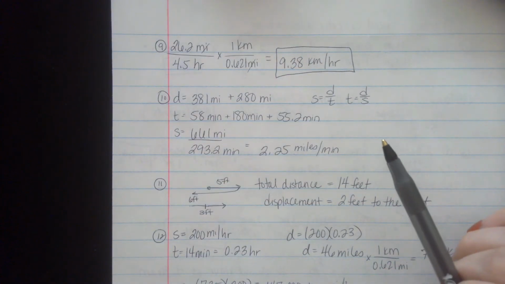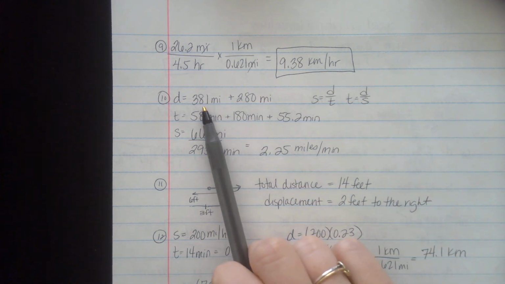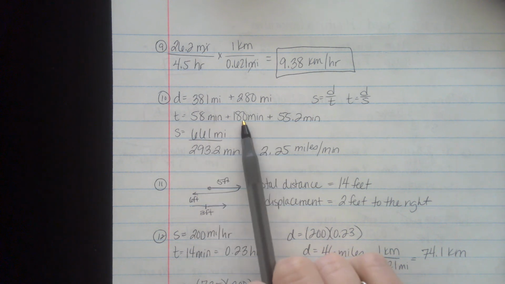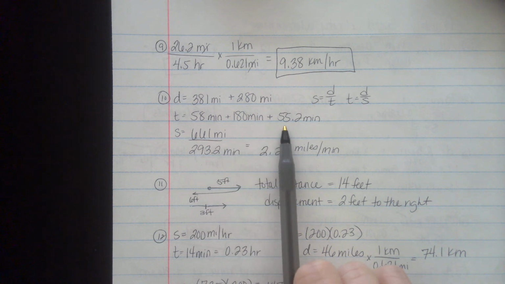And last one in this part. Mary Kate, she's flying an airplane. She's going from Providence to Buffalo, so that's 381 miles in 58 minutes. She spends 3 hours, which is 180 minutes, in Buffalo. And then she goes to Philadelphia at a speed of 304 miles per hour.